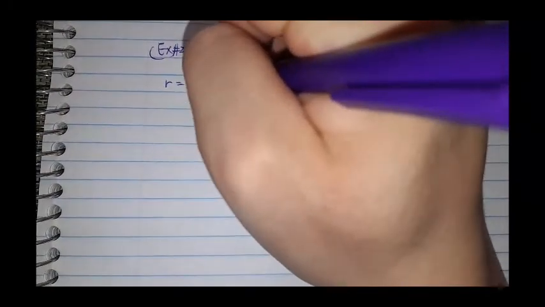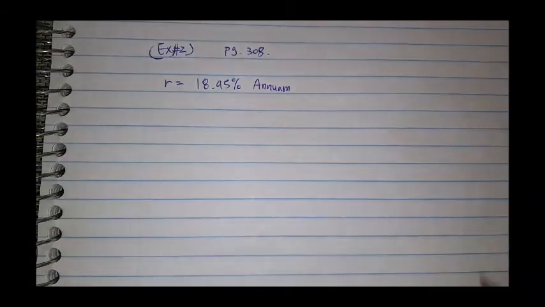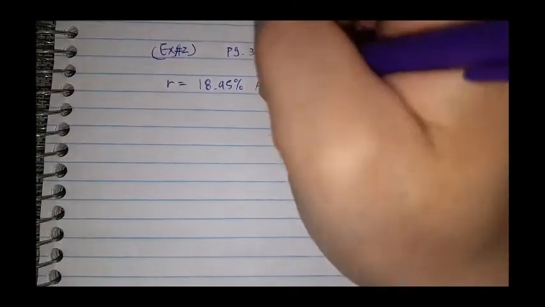Daphne is charged 18.95% per annum on her credit card, which is very similar to our previous example. She used her card, which had no previous balance, so nothing overdue, to make a purchase of $2,198.95.